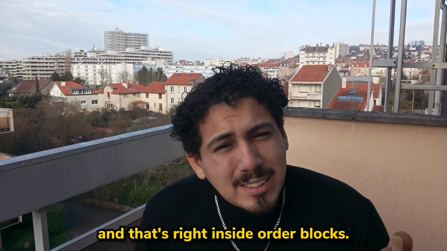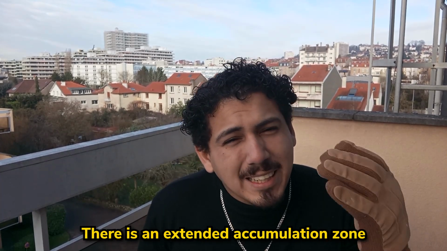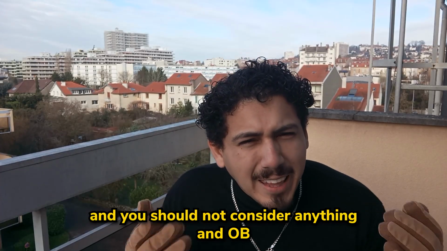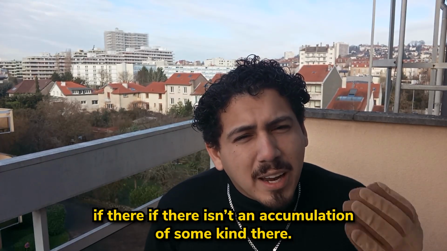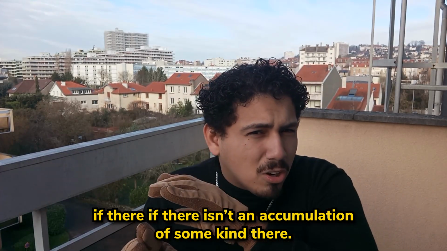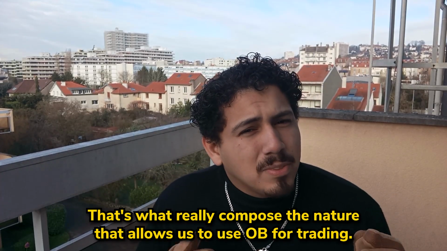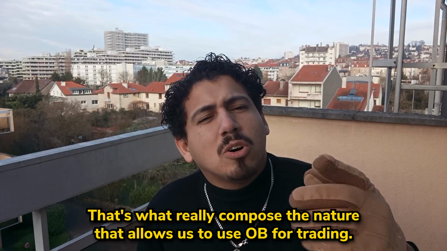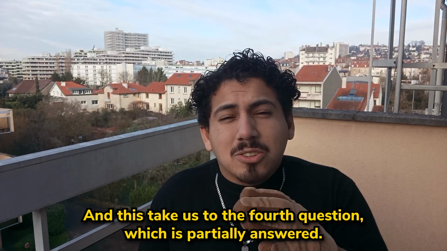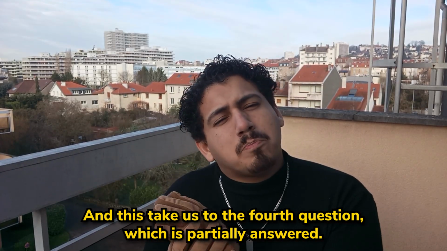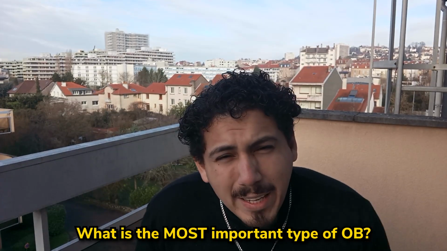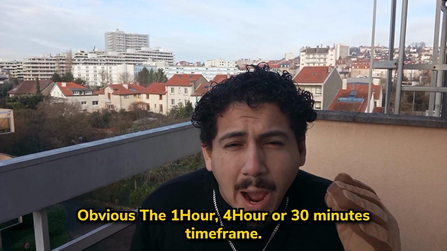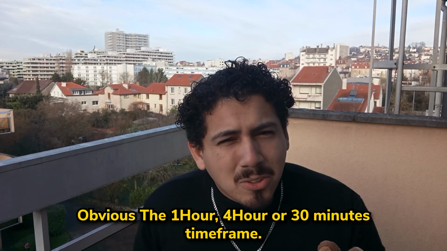That's right, inside order blocks there is an extended accumulation zone, and you should not consider anything an OB if there isn't an accumulation of some kind in there. That's what really composes the nature that allows us to use OBs for trading, and this takes us to the fourth question, which is partially answered. What is the most important type of order block? Obvious, the 1 hour, 4 hour, or 30 minutes time frame.